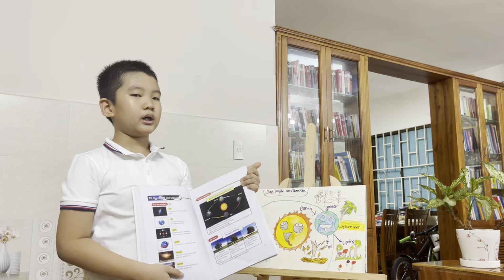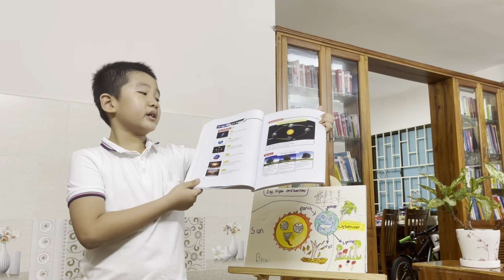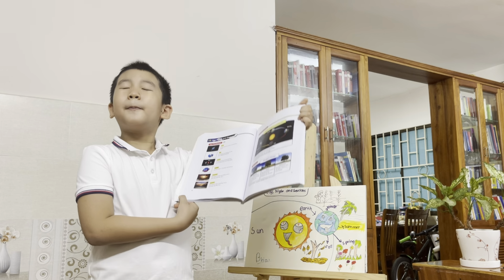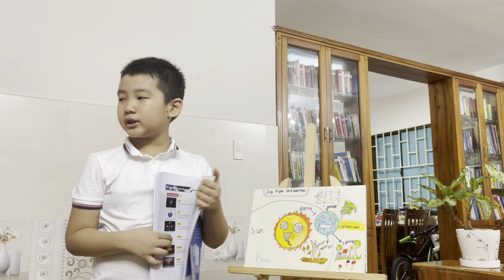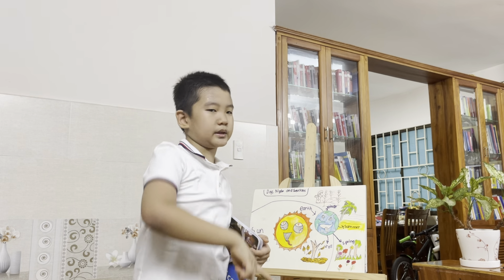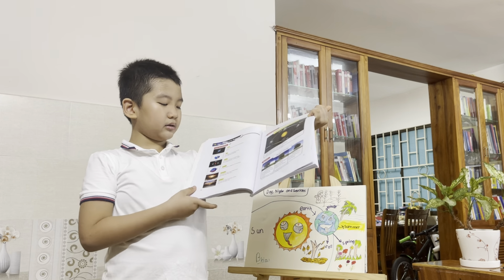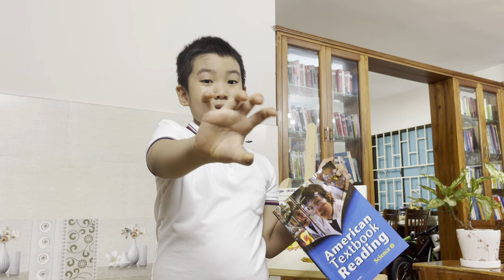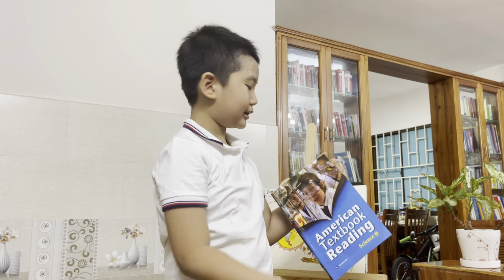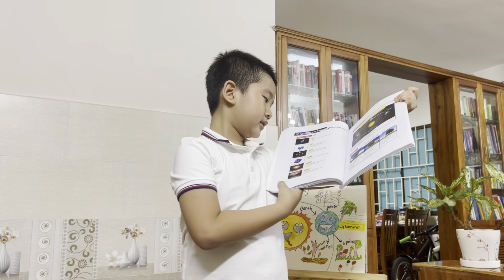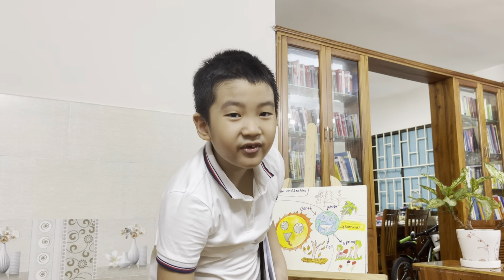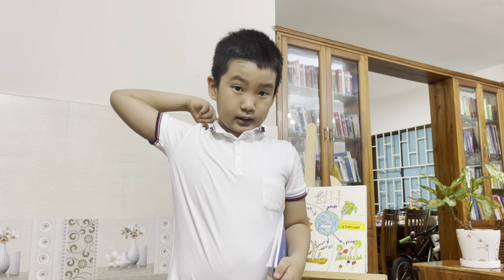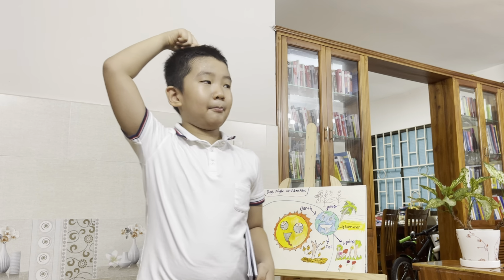Then we also have the word tilt. Tilt means to cause something to be in a sloping position. So what is a sloping position? A sloping position is like it slopes up and slopes down. So this is how it tilts. As the Earth tilts, it's like this. It tilts and tilts and tilts, like going from my head down to my feet, to my back, to my upper back, and back to my head.